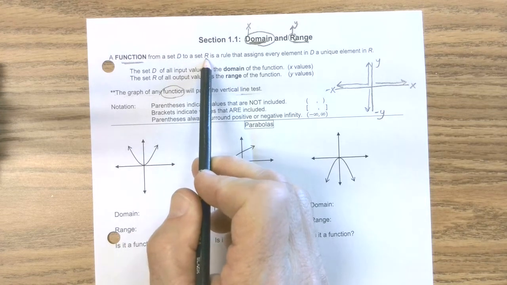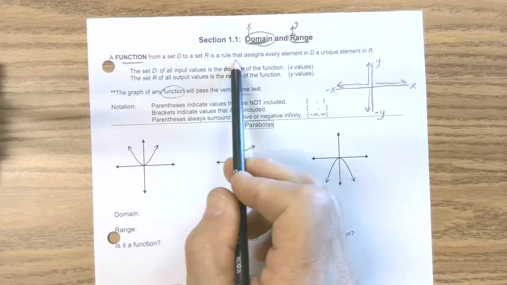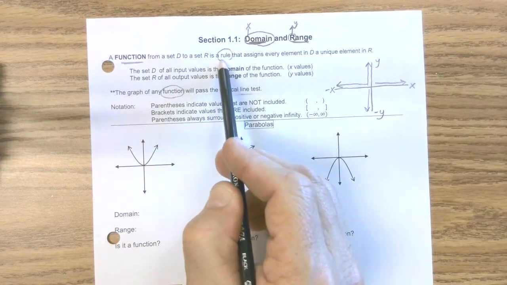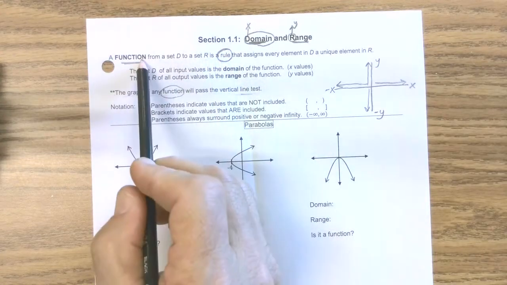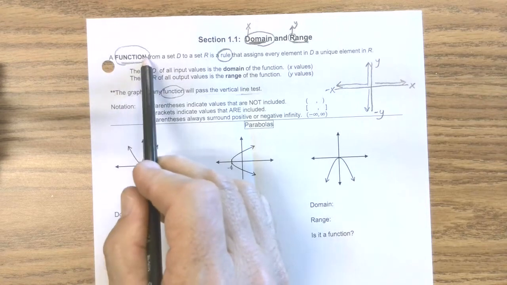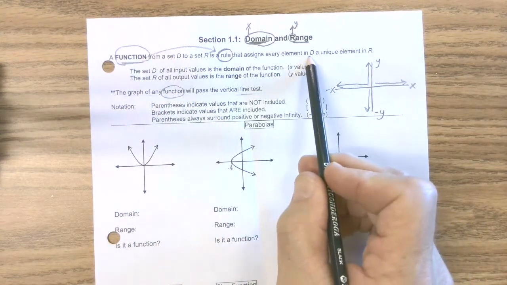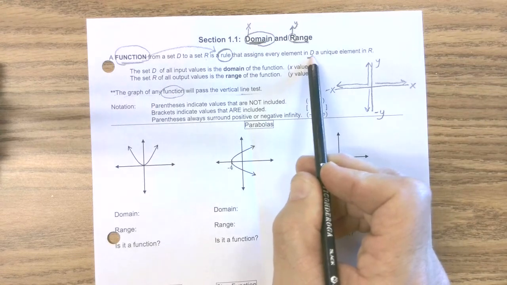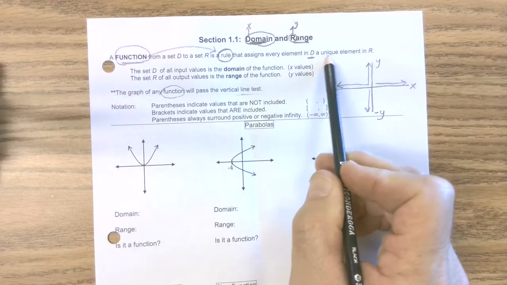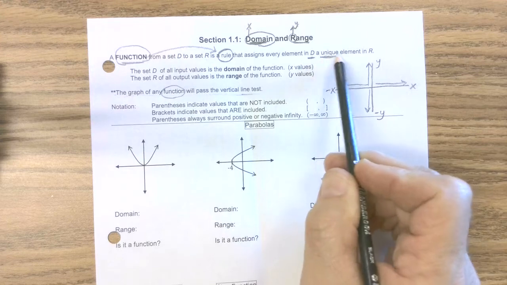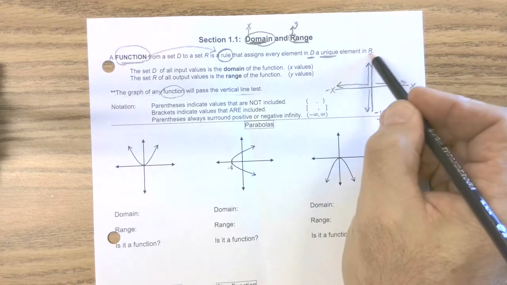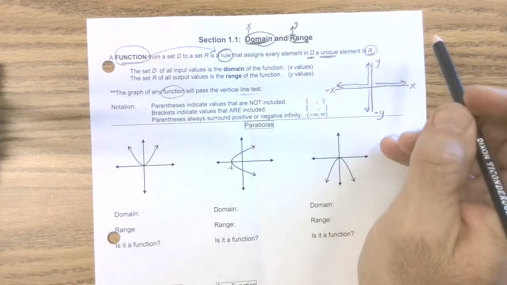Range, all your y's, is a rule. So that's what this is. It's a rule. In other words, a function is defined by a rule that says every element in D, so all of my x's, will produce a unique, what's that mean? Different element in my range, which is my y's.